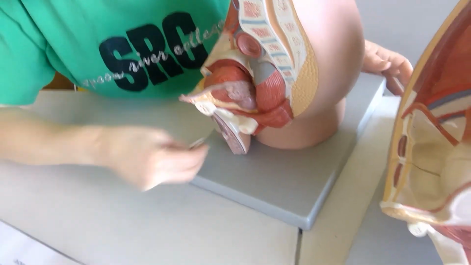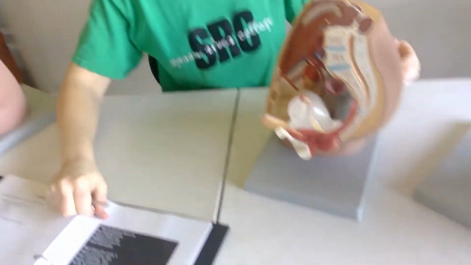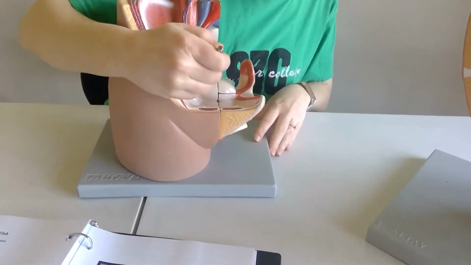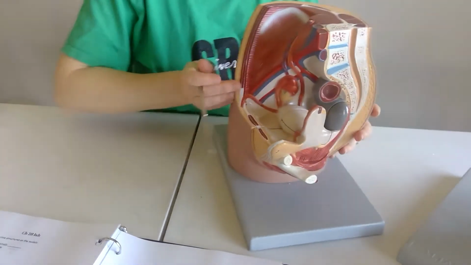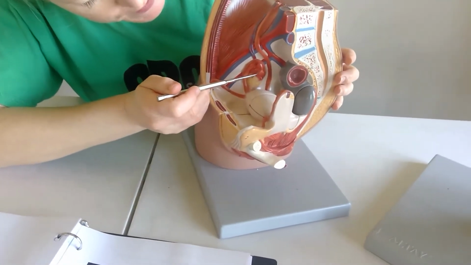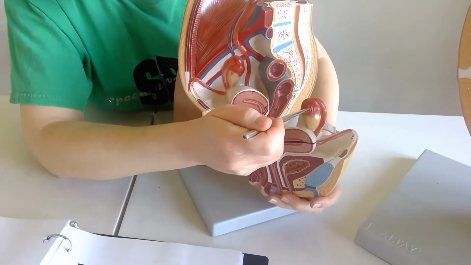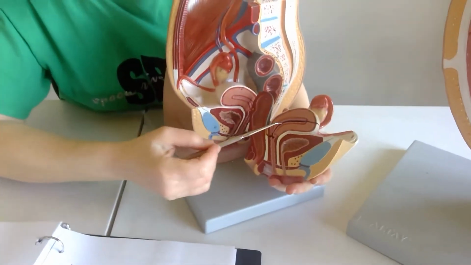Now we can move on to the female model. Okay, so here we have the ovaries, which are these yellow things here and here. The fallopian tube starts here and it comes around like this. Here's the other fallopian tube. It starts here and it comes around like this. Then you have the uterus.